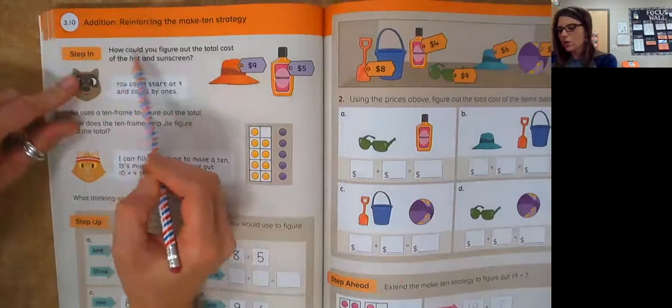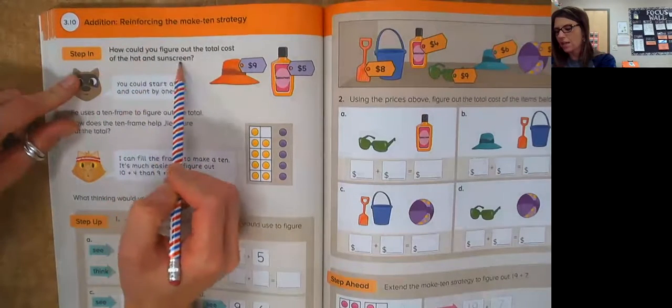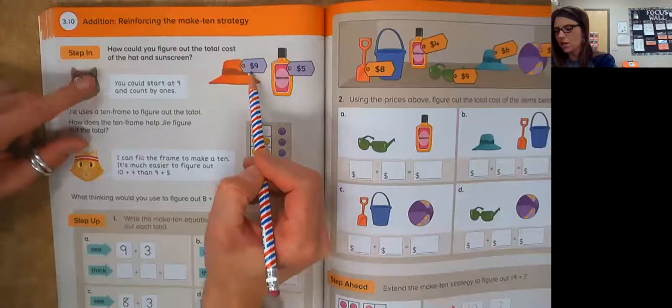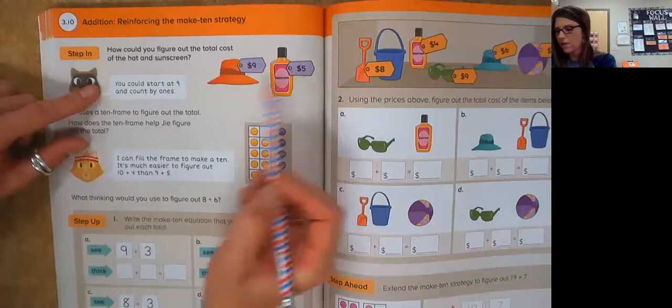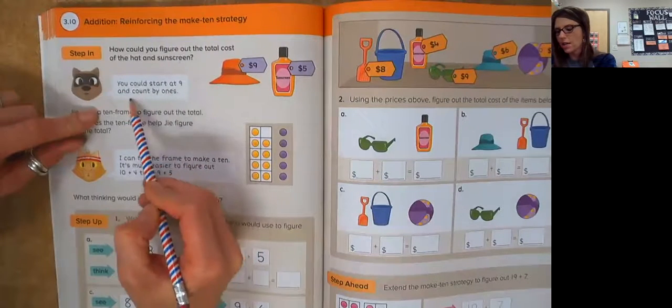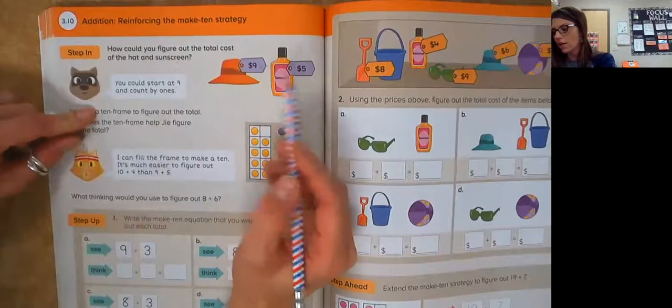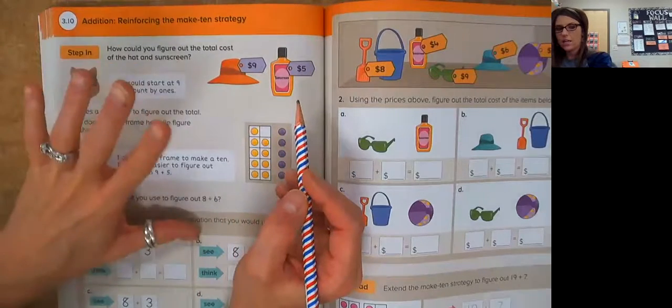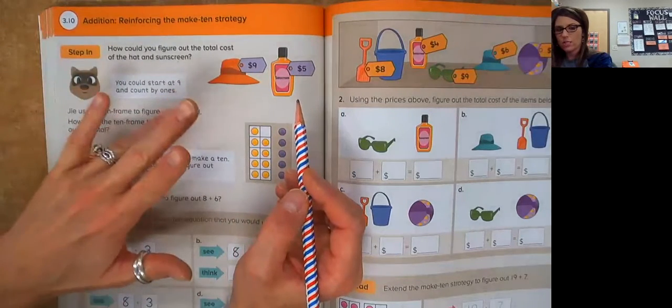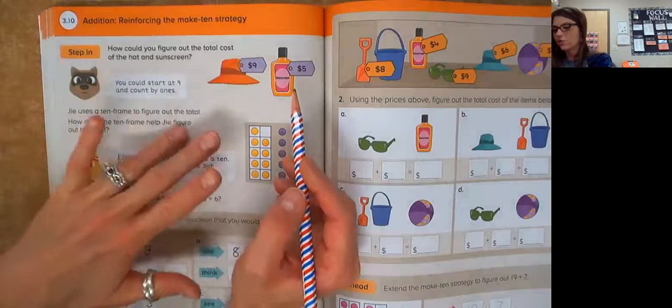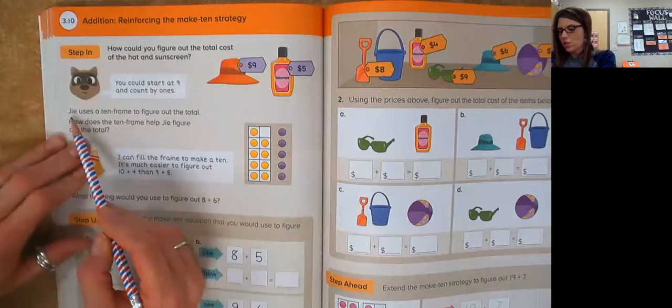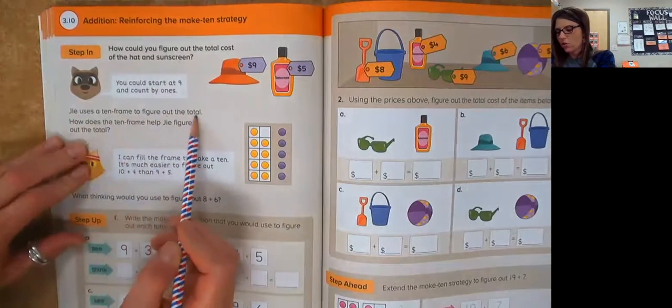So it says, how could you figure out the total cost of the hat and the sunscreen? Well, we've got a hat for $9 and the sunscreen for $5. This little guy here says you could start at 9 and count by 1. So we could go 9 and then 10, 11, 12, 13, 14. Wait, 9, 10, 11, 12, 13, 14. Yep. So it says G uses a tens frame to figure out the total.